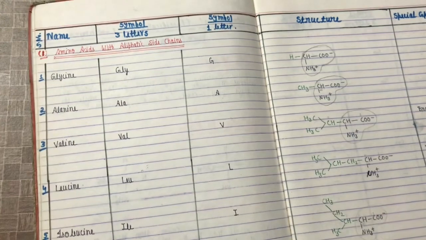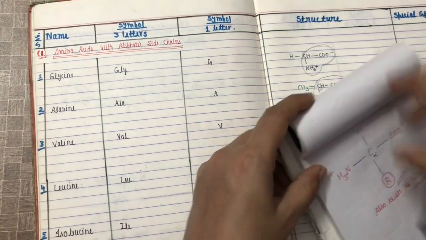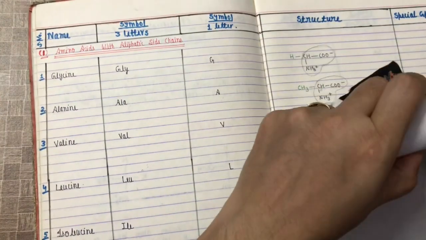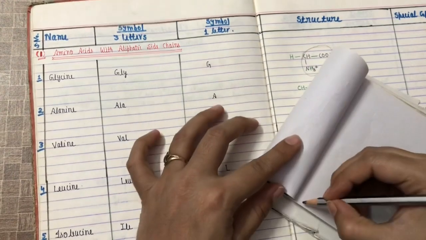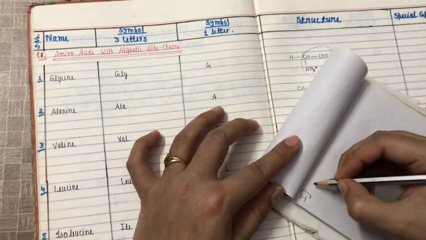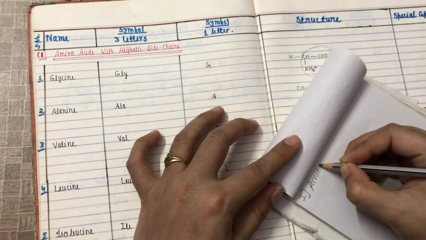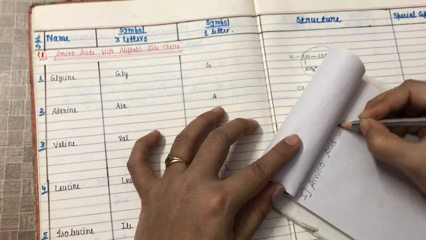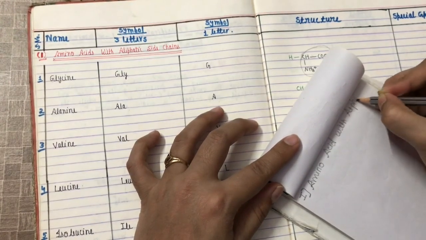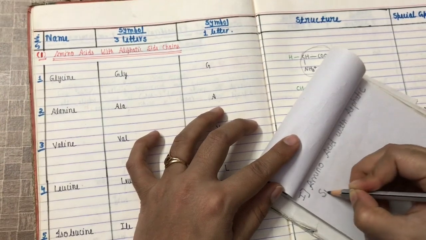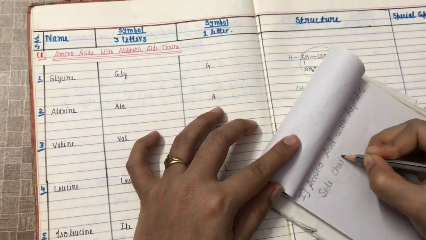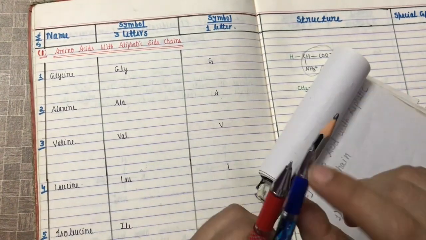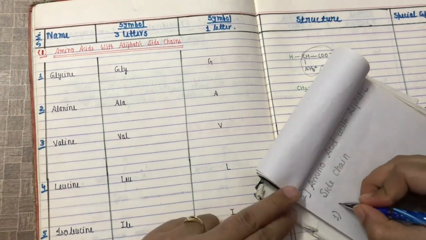So now practice with me all these 5 amino acids. Amino acids with aliphatic side chain. The first major group of amino acids is amino acids with aliphatic side chain, and the first is glycine.